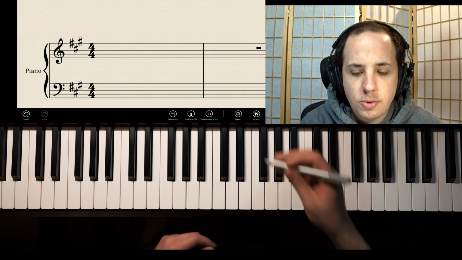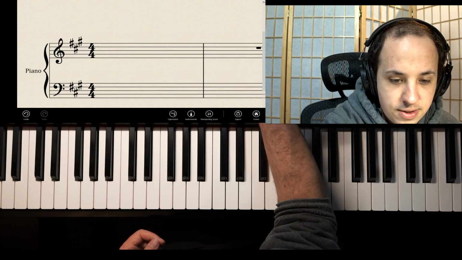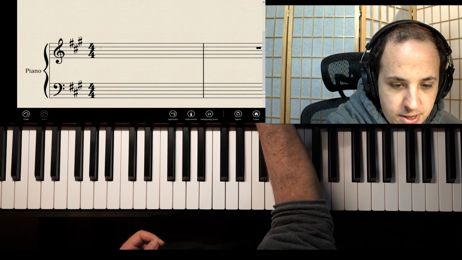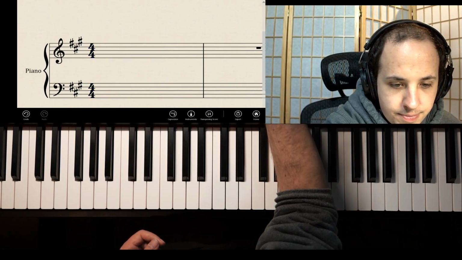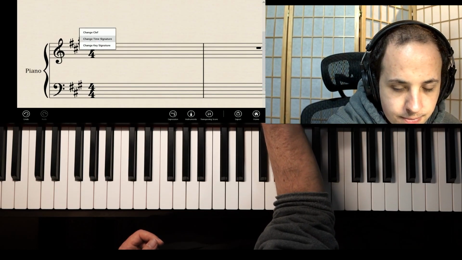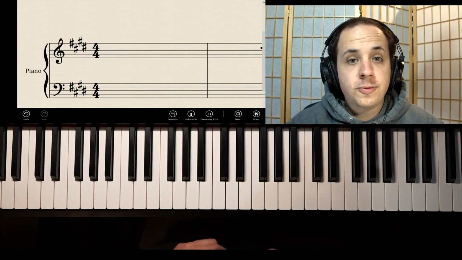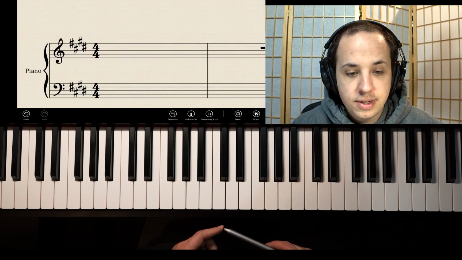Let's do 1 or 2 more, at least 1 more. Let's change it again. So it will let me. Come on now. To 4 sharps. So we have F sharp, C sharp, G sharp, and D sharp now.